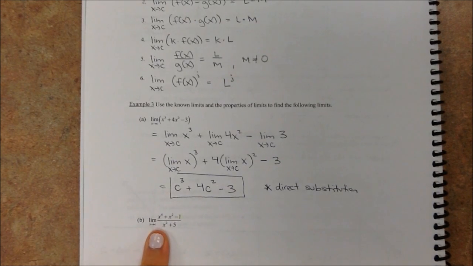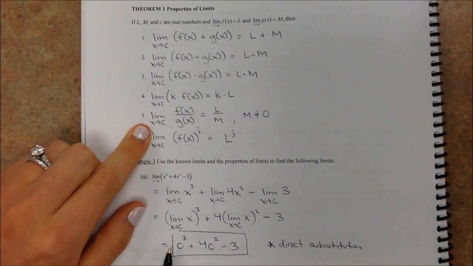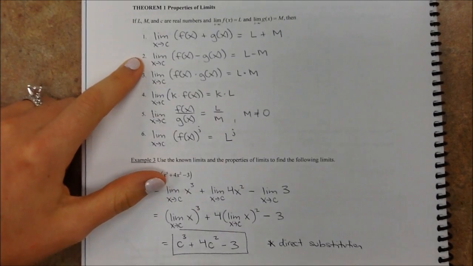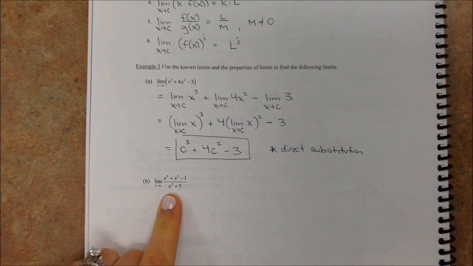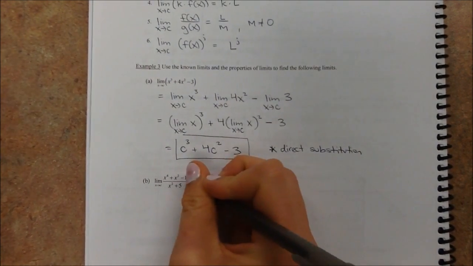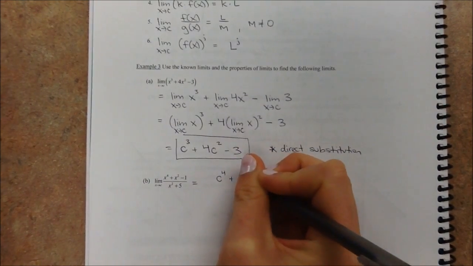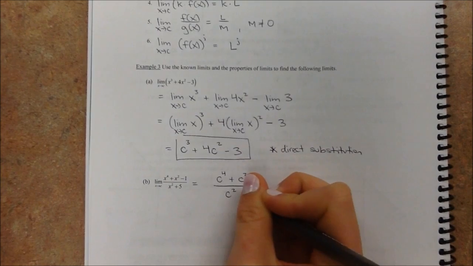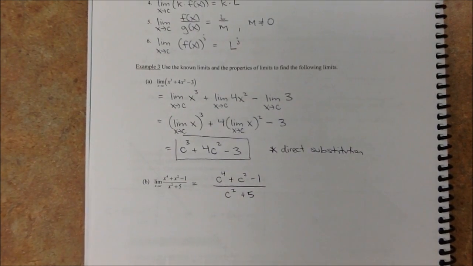If we look at this one right here, I could do all these crazy properties. I could do property 5, where I split it up into numerator and denominator, then properties 1 and 2, where I split up the subtraction, and then property 6 with the powers. But I know that all that's going to happen is I'm going to directly substitute. So this just ends up being c to the fourth plus c to the second minus 1, over c to the second plus 5. I plug directly into my function.